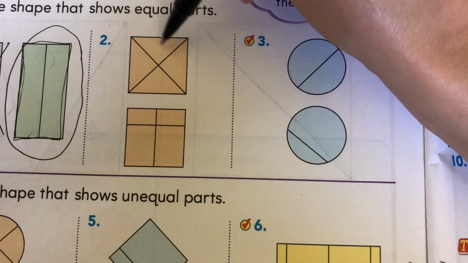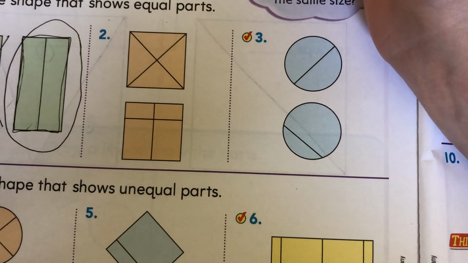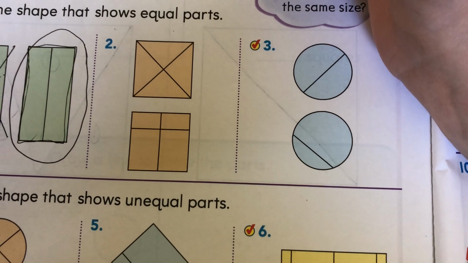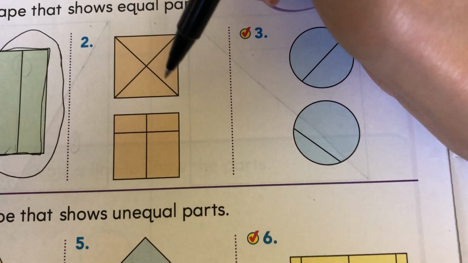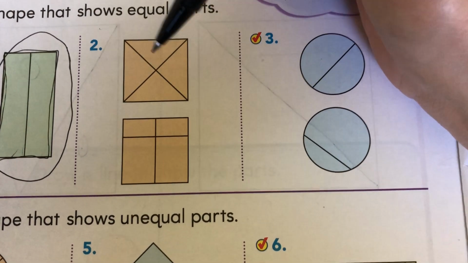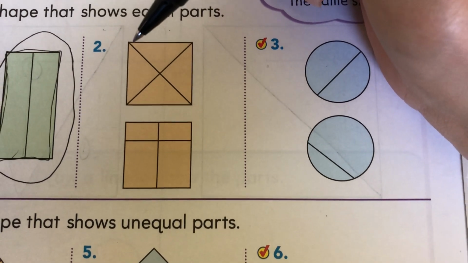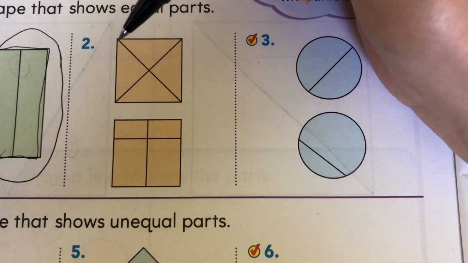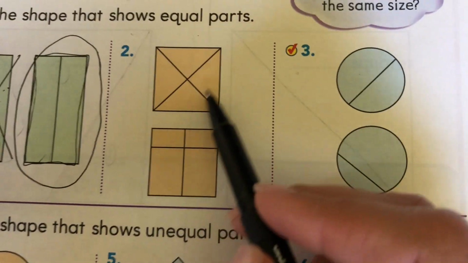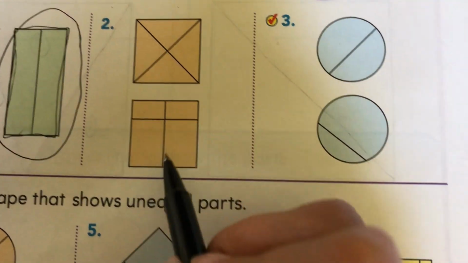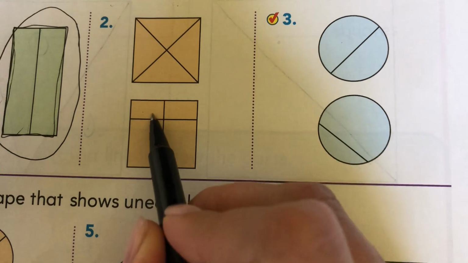Okay, moving on to this one. Equal parts. Let's see. If I say I'm gonna cut this square, I don't know, what do you like? I really can't think of anything. Let's say it's a square pizza. I'm gonna cut this square pizza into 4 pieces. Would you like this one with the itty bitty one here?